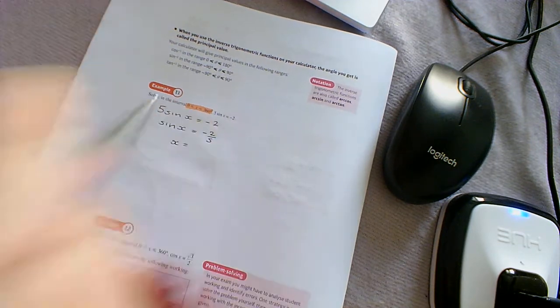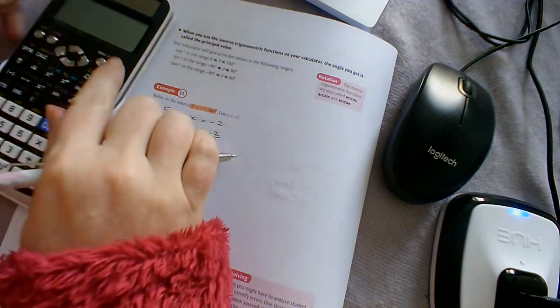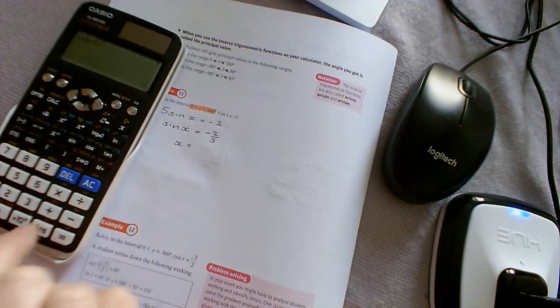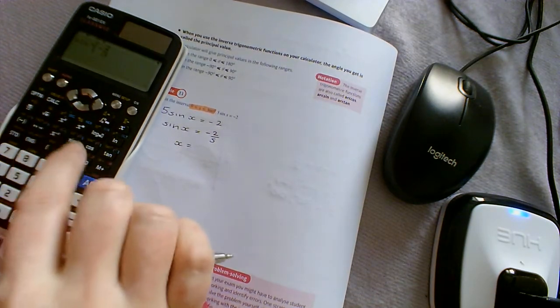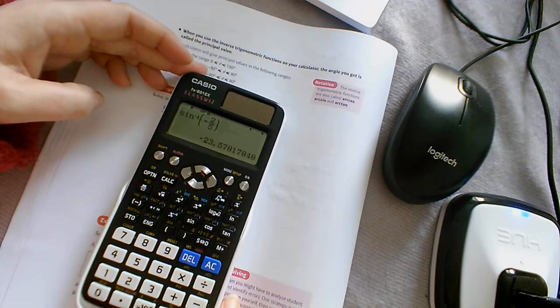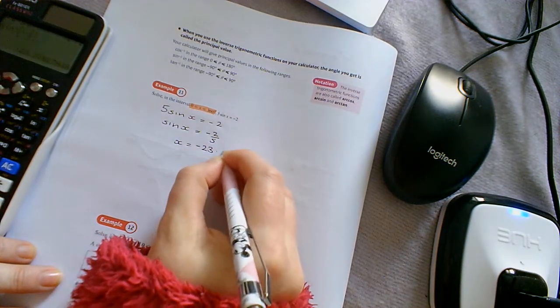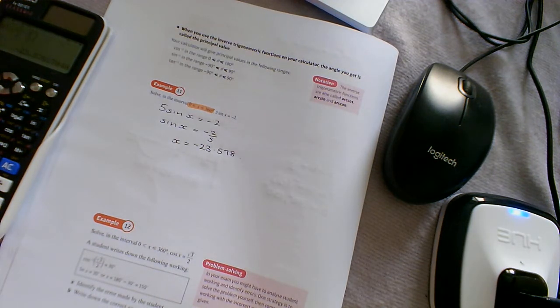I then need to put that into my calculator. You don't need to write that you're doing sine minus 1, but if you want to, you're more than welcome. Sine minus 1 of minus 2/5 is minus 23.578. So minus 23.578. We'll decide on what rounding we're going to do later, dependent on the questions.